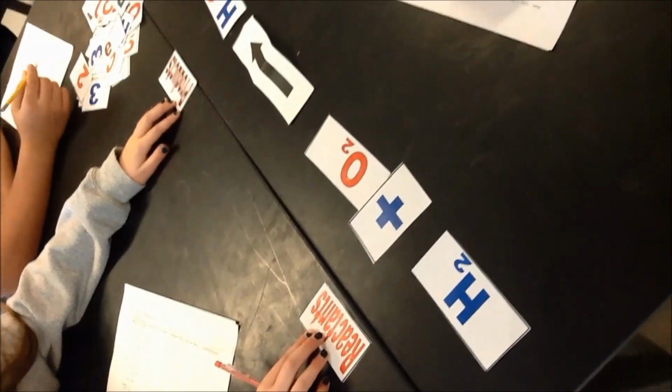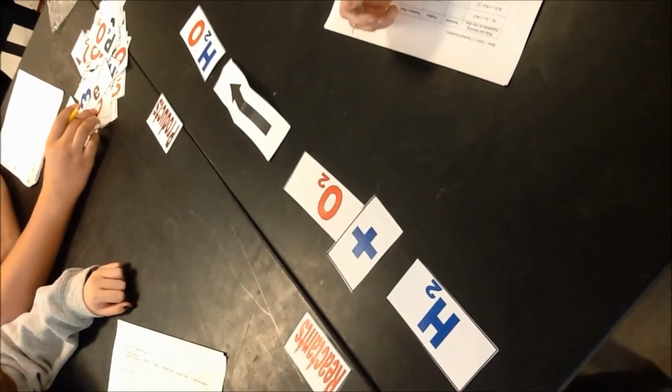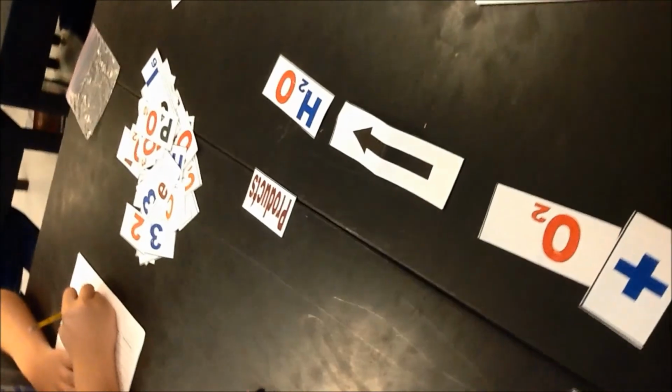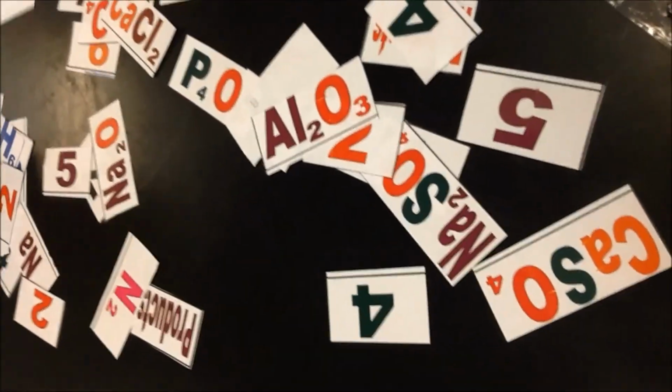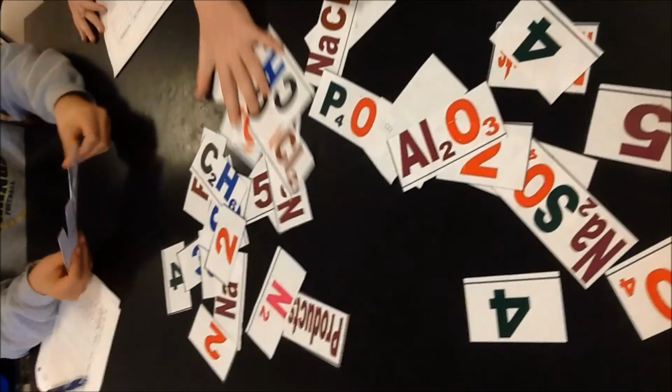Now let me see which one you are building. You are building the first one, right? Yeah. H2O2 and H2O. So label your reactant side and your product side. There we go. Good job. Now you've got a stack of cards. Let's find coefficients and balance this equation. You want to start by building the equation.